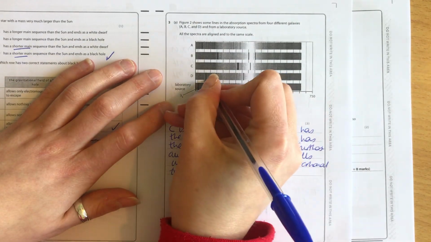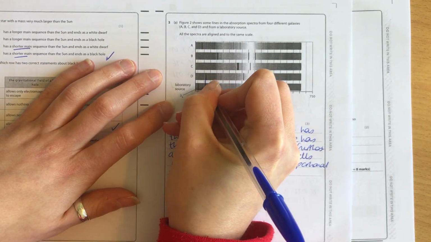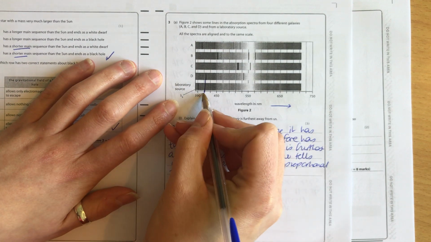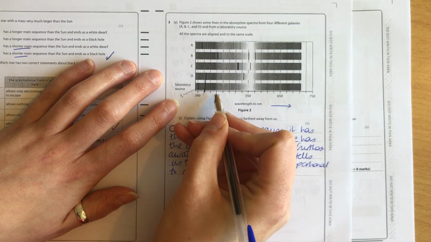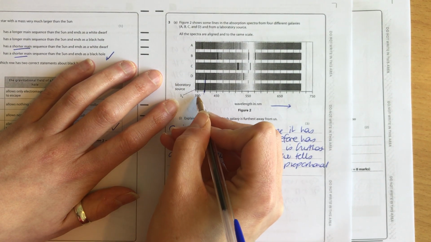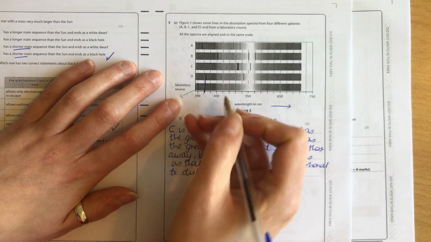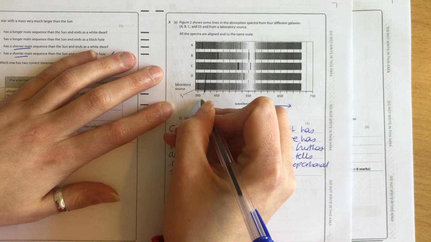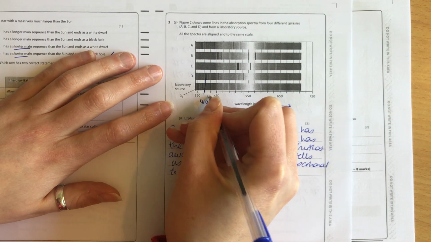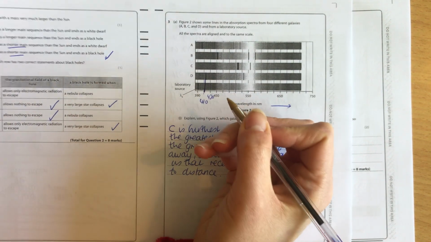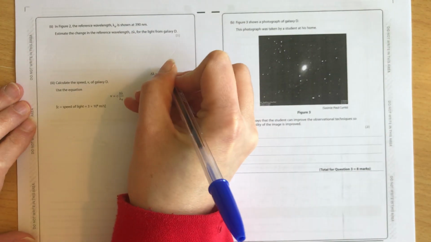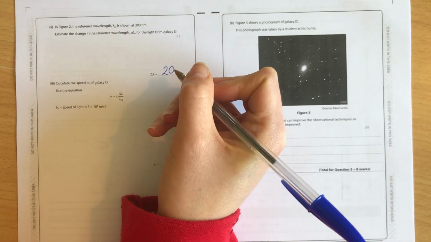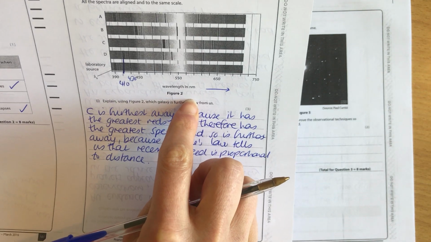If I look at D, if I draw a line here, using a ruler normally, it's at this point, and we've got 1, 2, 3 scale divisions between 390 and 450. So each of these scale divisions must be 20, and this must be 410, and this must be 430. So the change in wavelength there, delta lambda, equals 20 nanometers, because this scale, as you can see, is in nanometers.